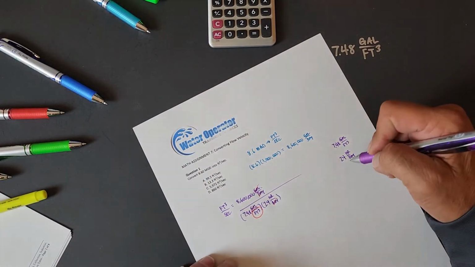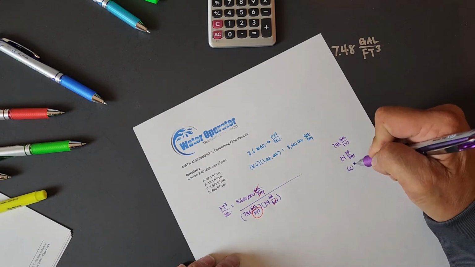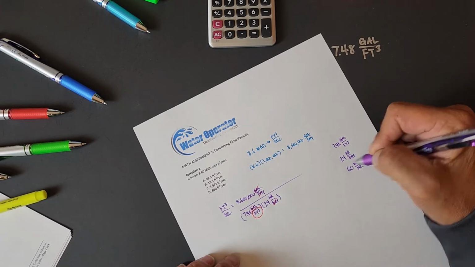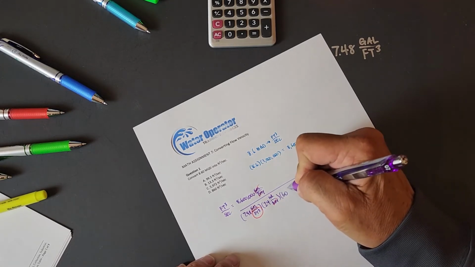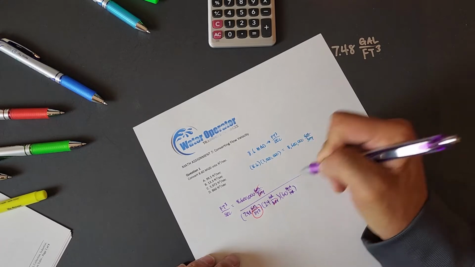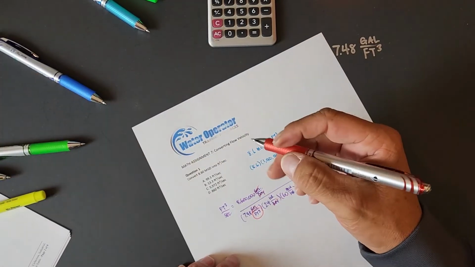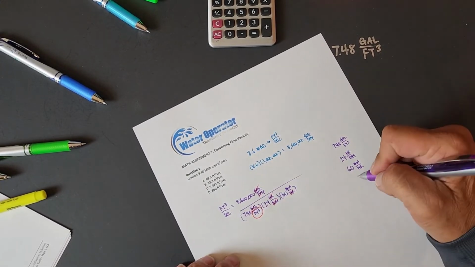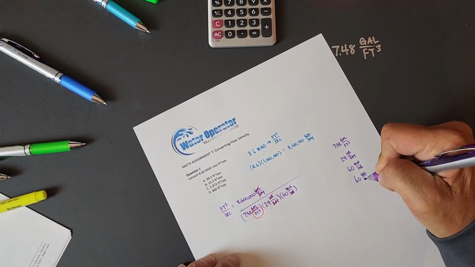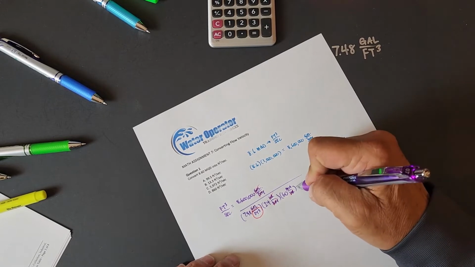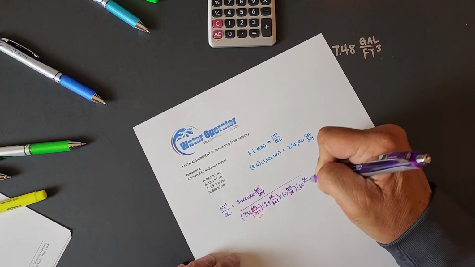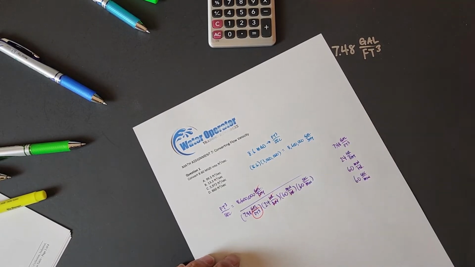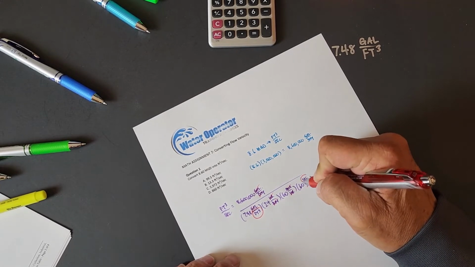Well, there are 60 minutes to an hour. Hours above the dividing line here, below the dividing line here, so it's going to go right here: 60 minutes per hour. Now I can cross cancel hour and hour. I'm left with minutes, but I still need to get to seconds. Well, there are 60 seconds in a minute. The minute is above the dividing line, below the dividing line. I can cross cancel. And now I have seconds.